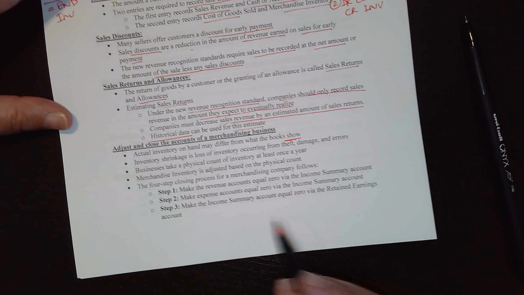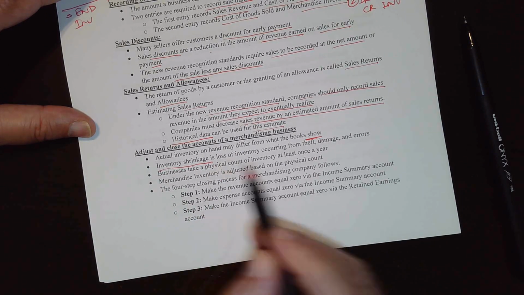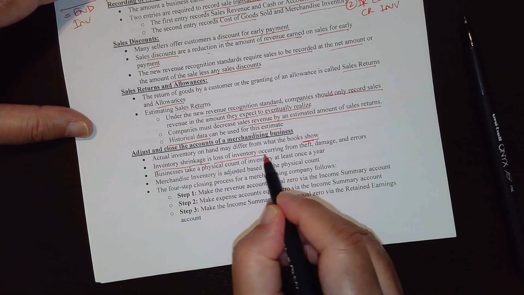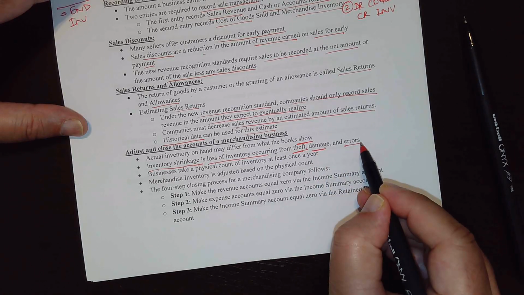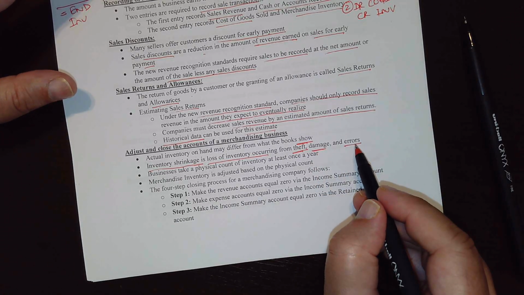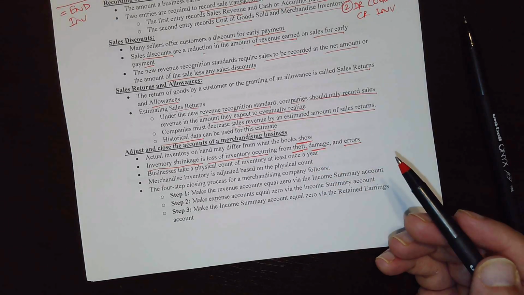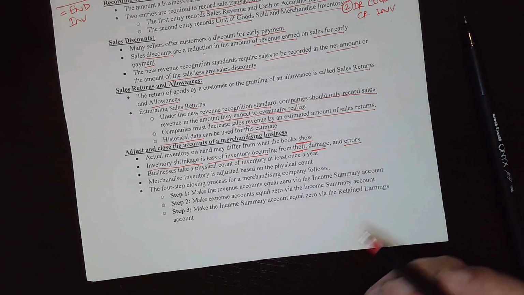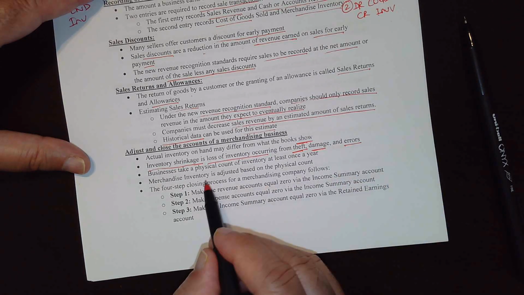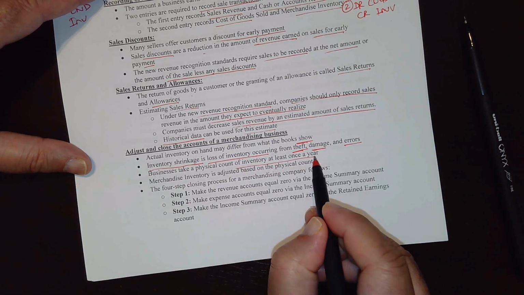The 6 is part of what we call inventory shrinkage. It's basically a loss of inventory from theft, damage, or errors. Errors could be in the counting or errors could be in the computer. Damage means somebody mishandled it. Theft means it's not there; somebody has stolen it. Businesses take a physical count of inventory at least once a year.